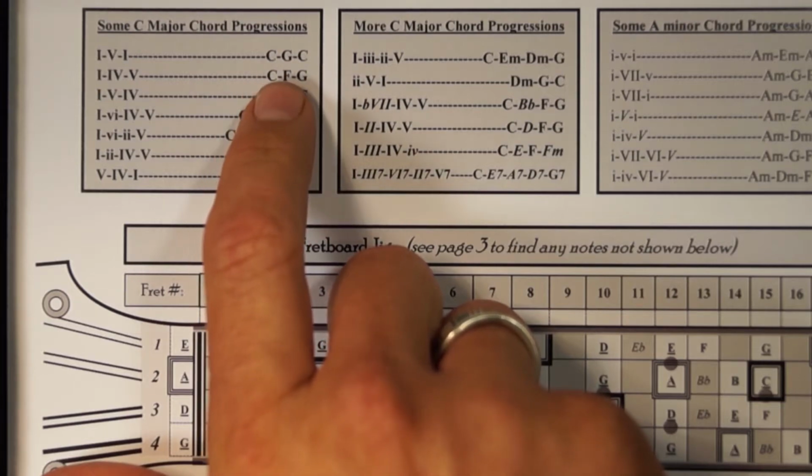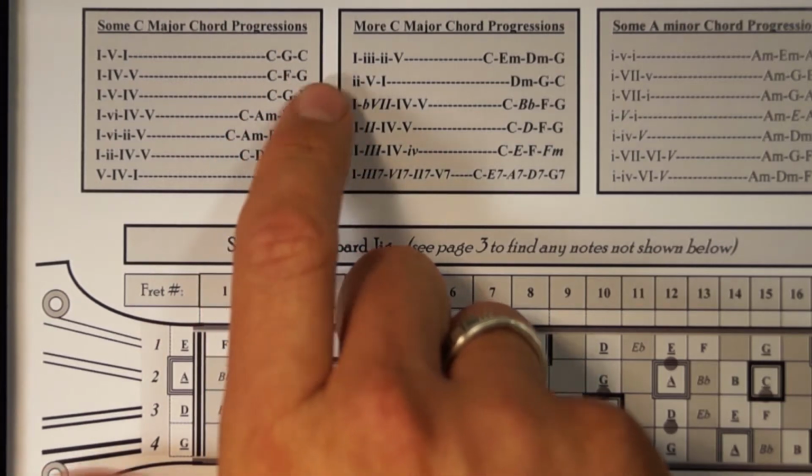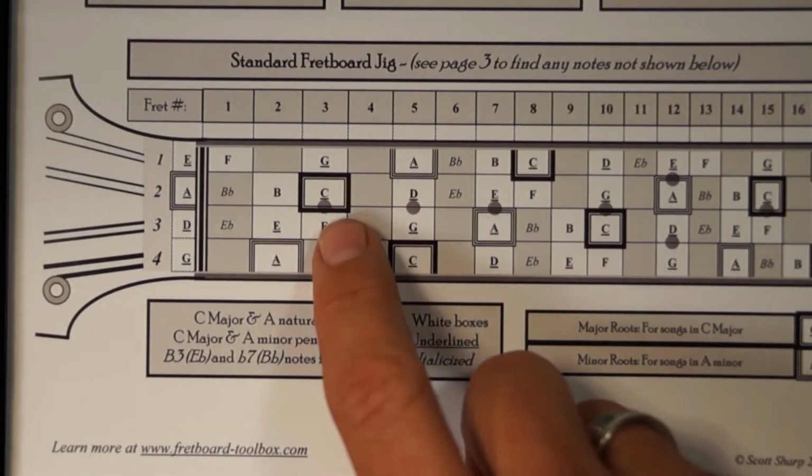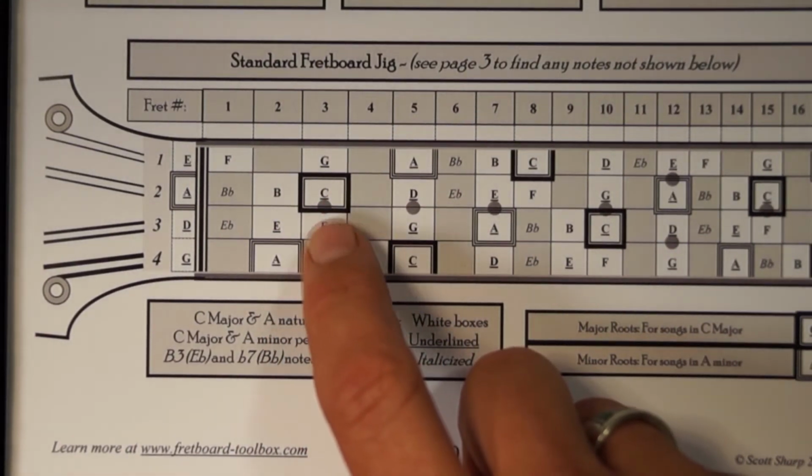A 1-4-5 progression is C major, F major, G major. So I can play that same C major position and then get to an F note right here.